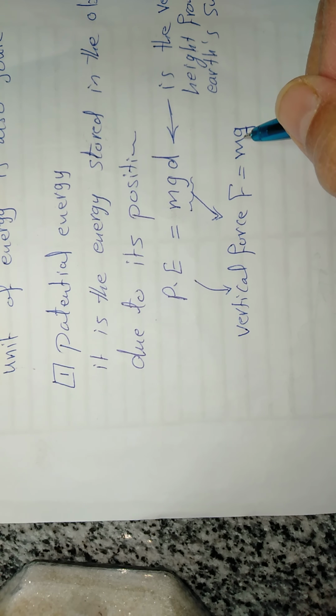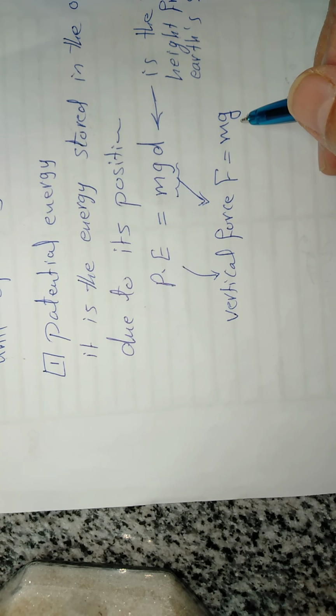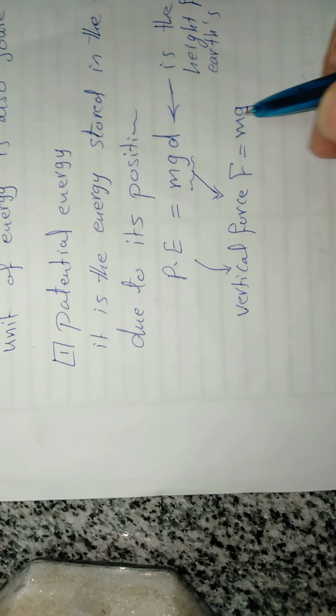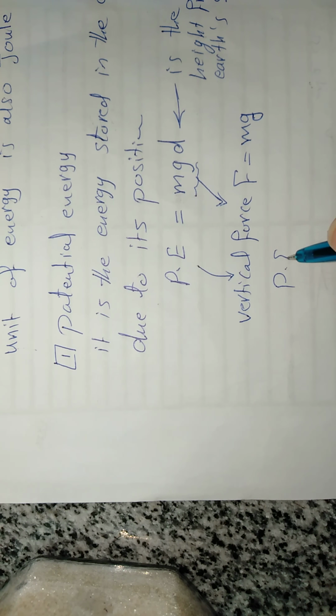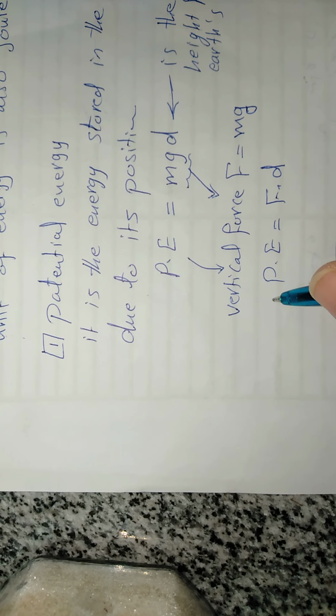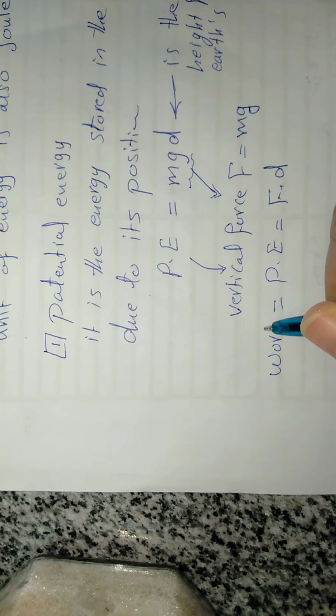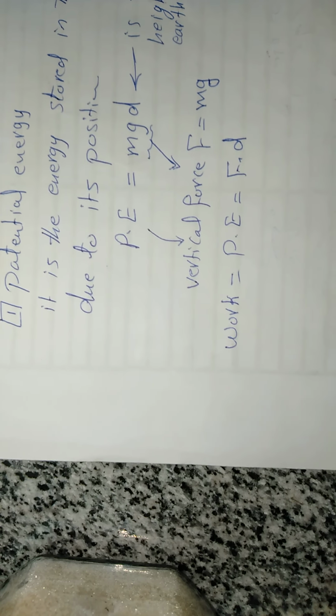Vertical means the body moves upward or downward affected by the gravitational force of Earth. So we can write potential energy as force times displacement. So potential energy is work.